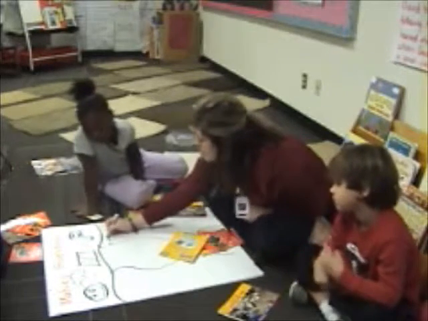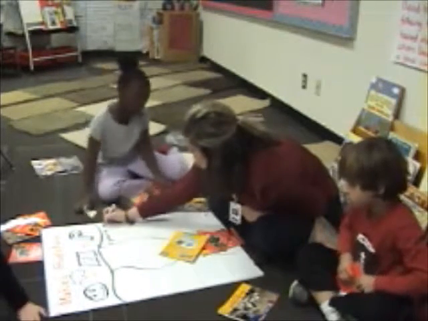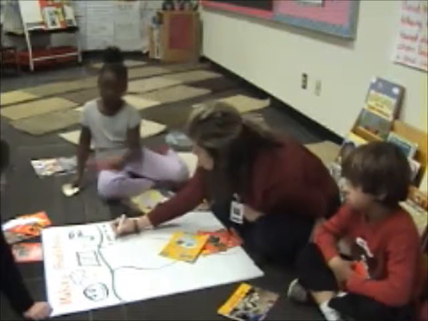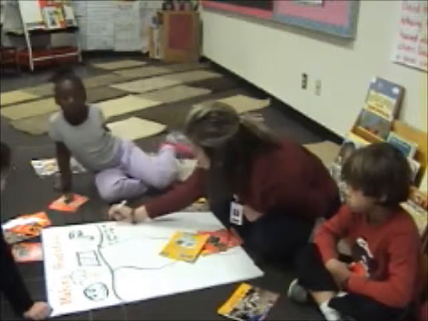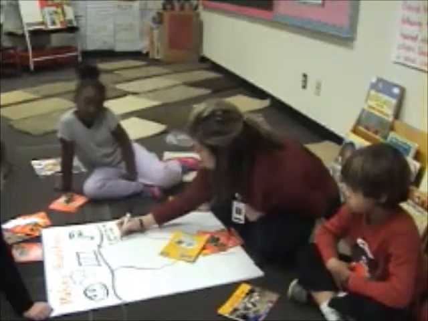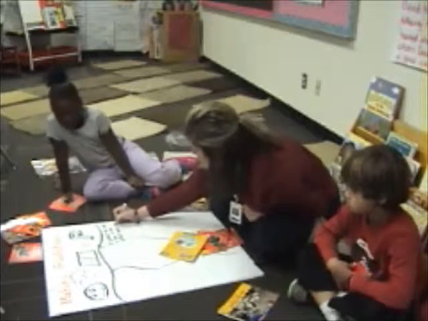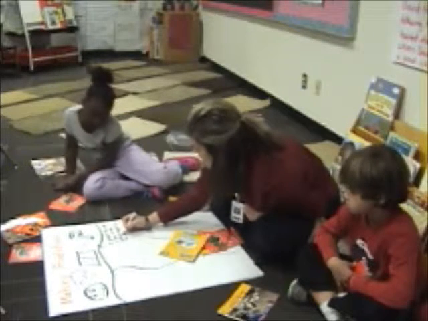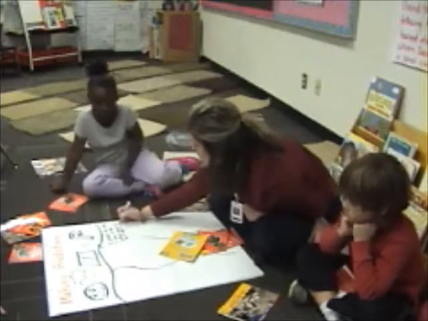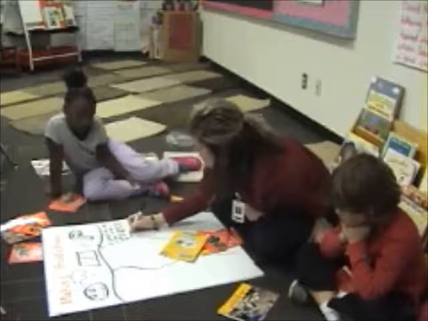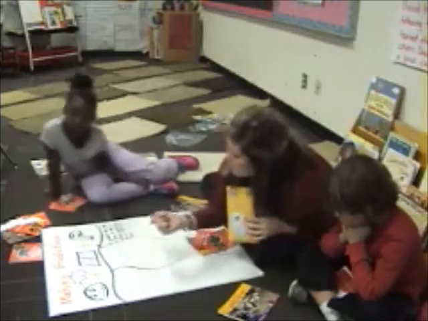I predict this book is going to test different objects to see if they sink or float, right? Yep.